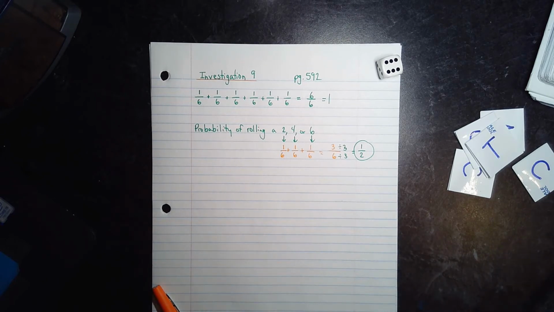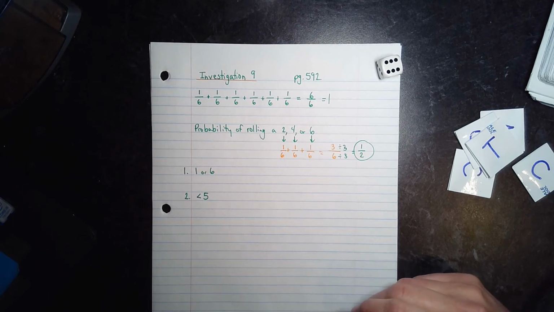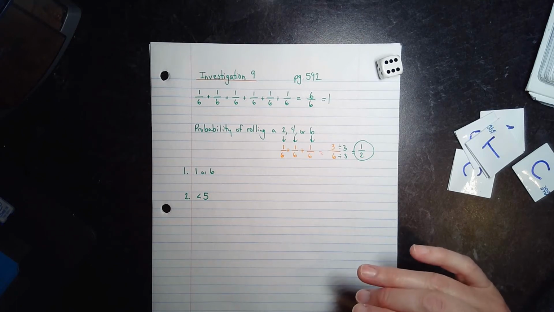So I want you to pause the video, and I want you to do numbers 1 and 2 at the bottom of page 592, and then I want you to restart the video to check your work. Did you pause the video? If you didn't pause the video, you need to pause the video. You can't just watch me do the work, okay? Got to be thinking on your own, so pause it now and do the work.